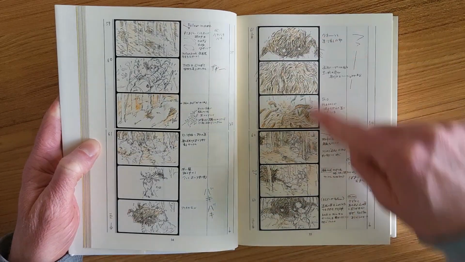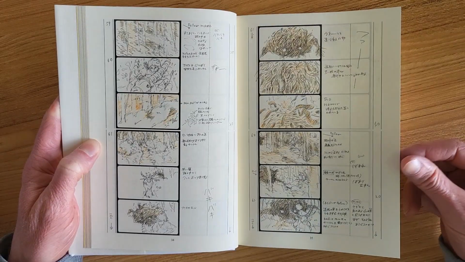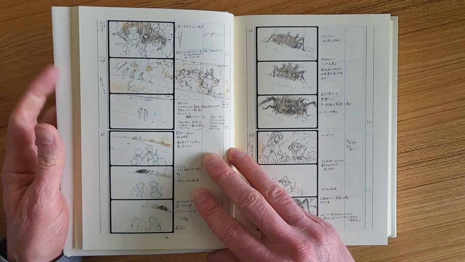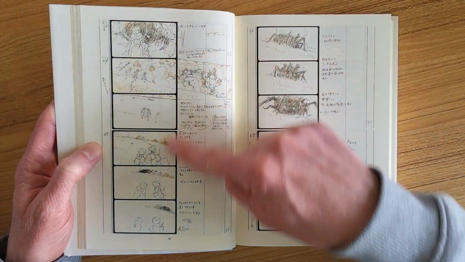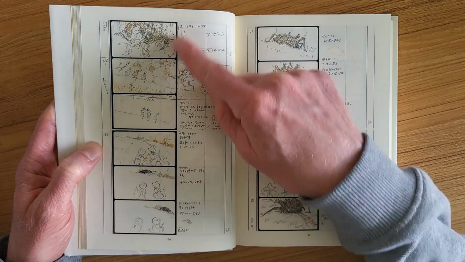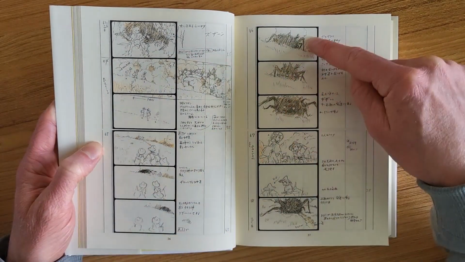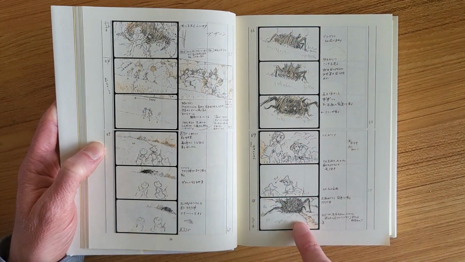You have a chase sequence. Yeah, this sequence is really good. I remember how they change the angles and you see them coming out of the forest, and then you focus on the girls.